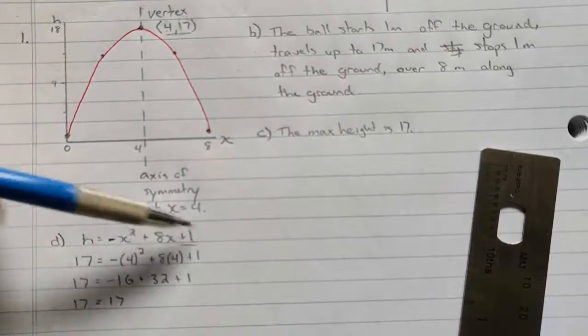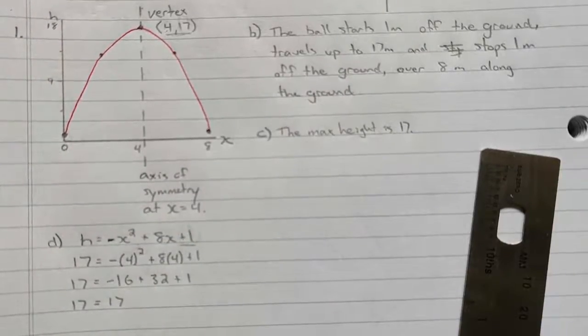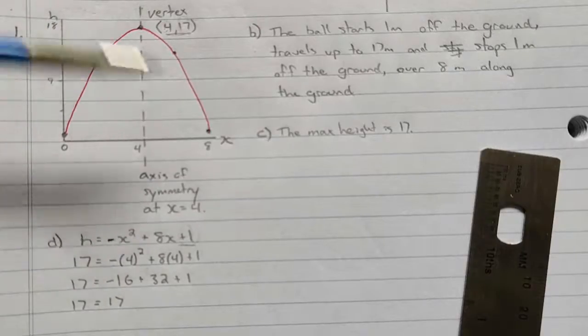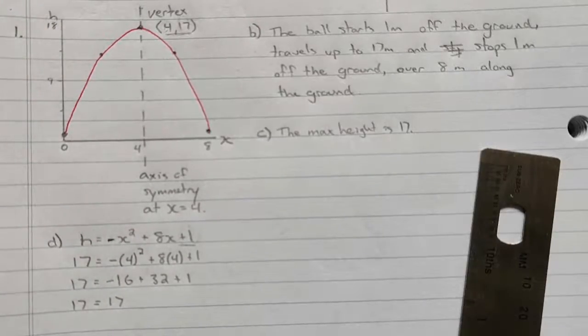So I know 1 and 0 is a good point. 4 and 17 is a good point. I could test a couple more points if I wanted to, but I'm going to say this is verified, in that this equation does model the flight path of the ball.